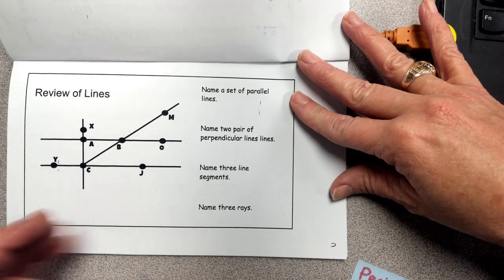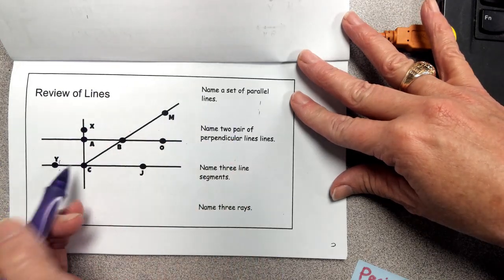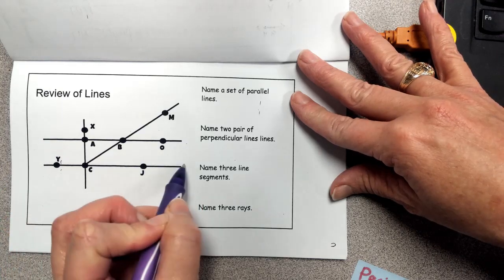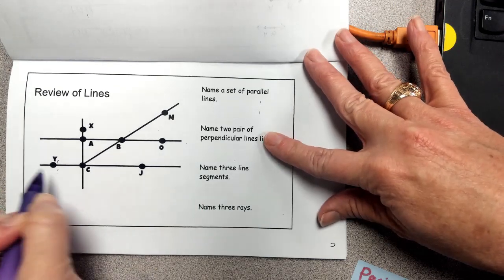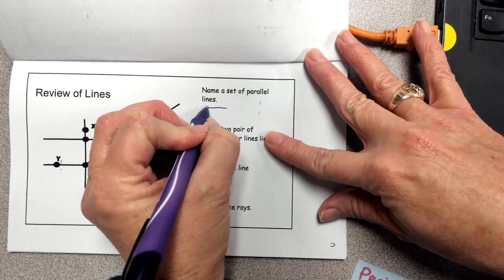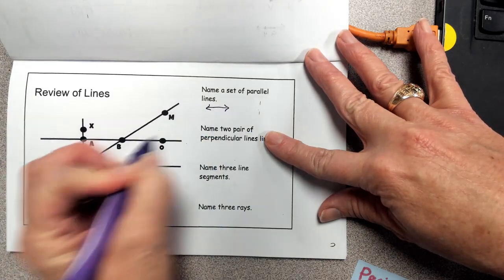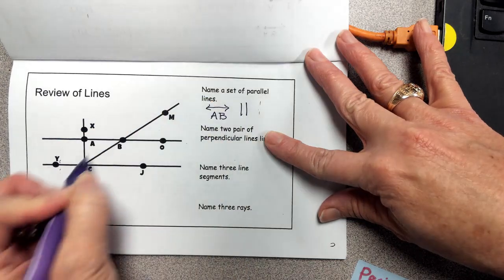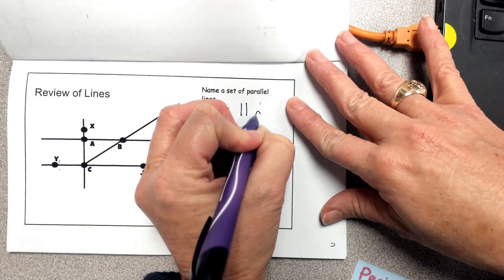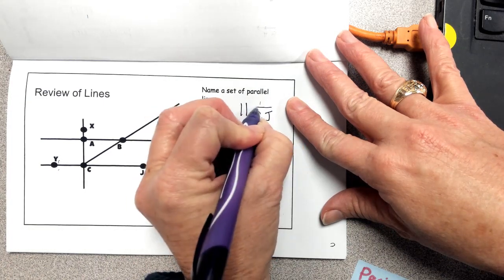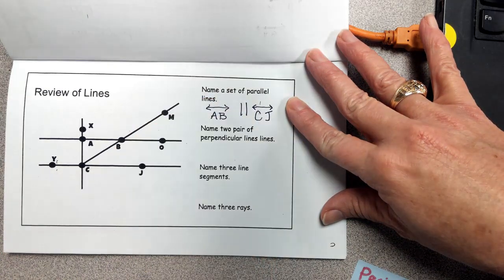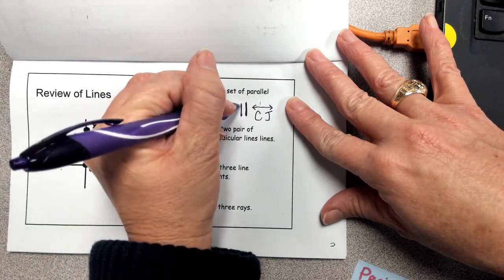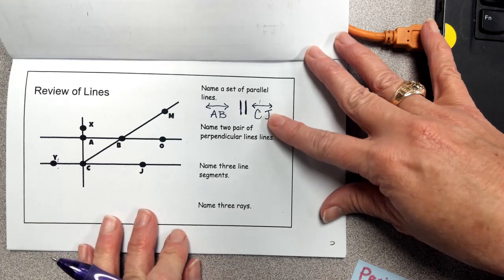So going through this page, it says name a set of parallel lines. So when I look at this, I can see that this line never touches this line. So one example would be if I had line AB is parallel with CJ, because they are never going to touch. Okay, and so this little symbol right here that looks like an 11 is your parallel symbol.